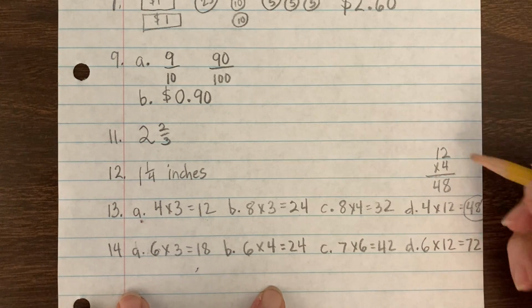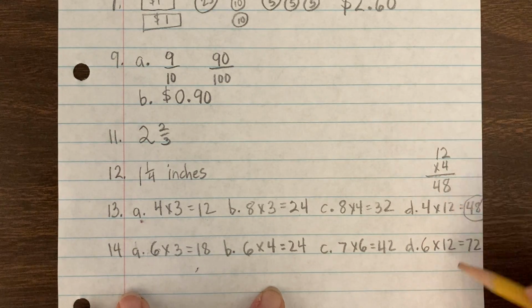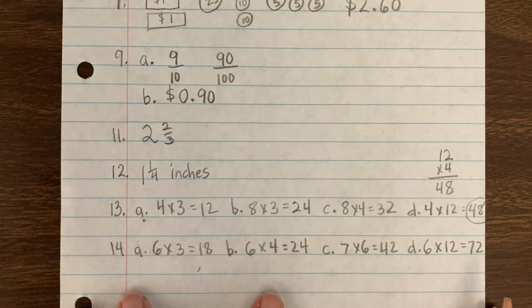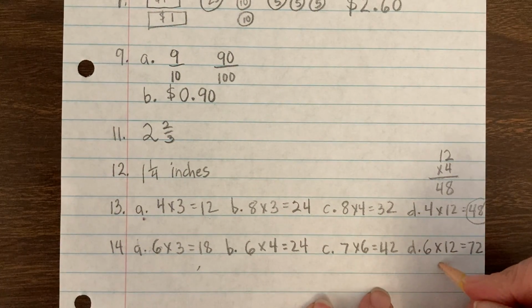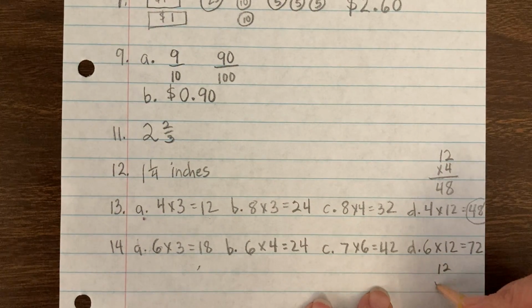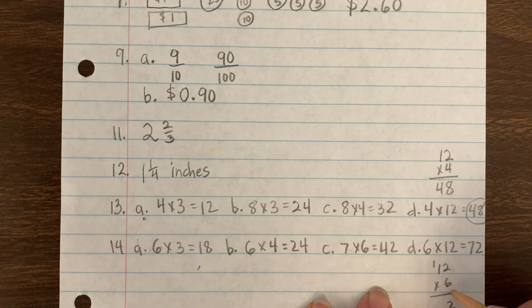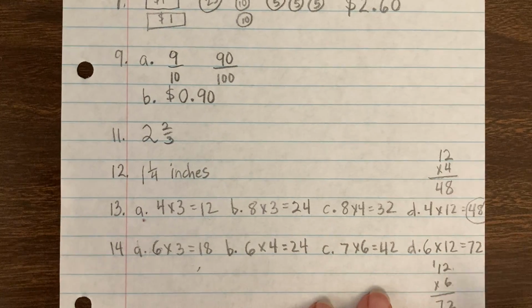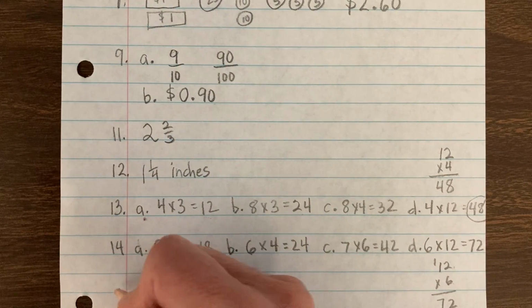And again, you can do it this way to show that 6 times 12 is 72. You would do 12 times 6 vertically. 2 times 6 is 12, carry the 1. 6 times 1 is 6, plus 1 is 7, so 72. Okay, and then number 15.